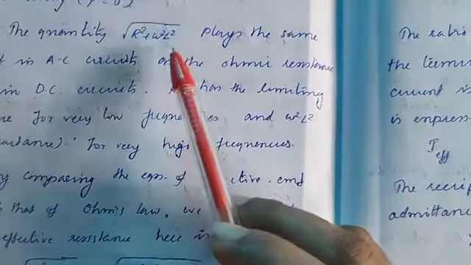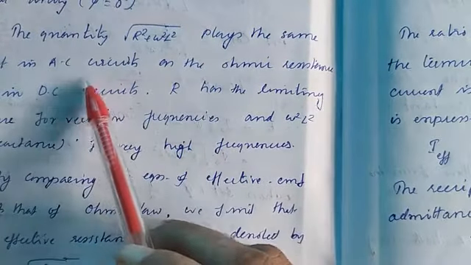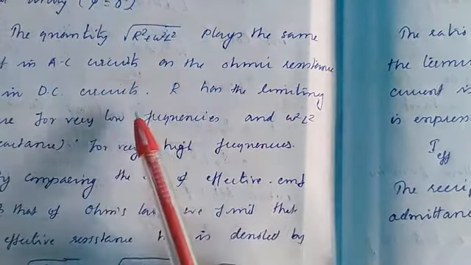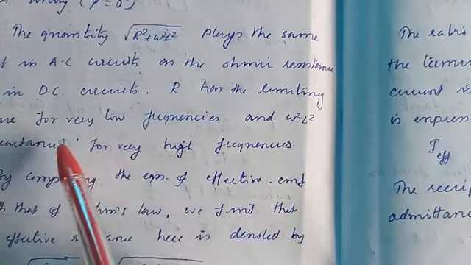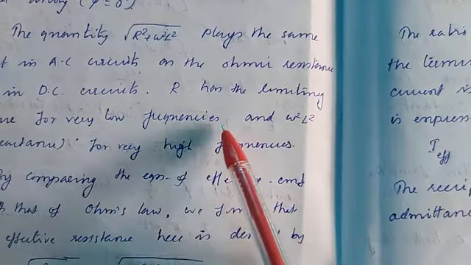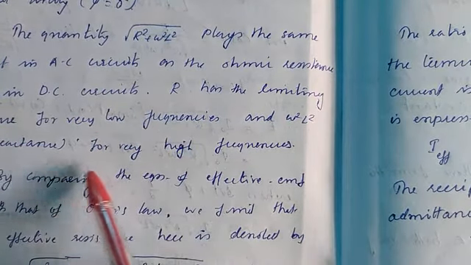The quantity square root of R square plus omega square L square plays the same part in AC circuit as ohmic resistance R in DC circuits. R has the limiting value for very low frequencies, and omega square L square is the reactance for high frequency.